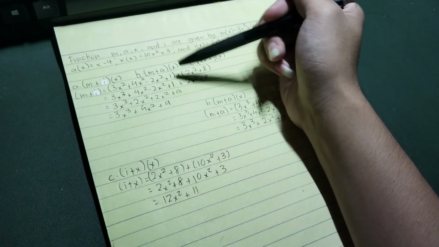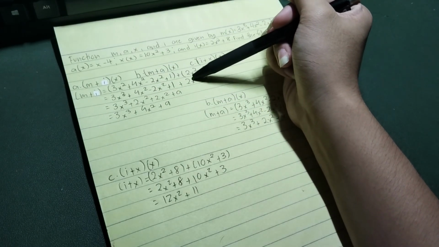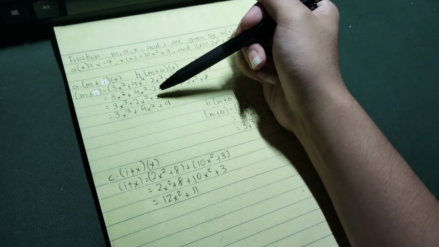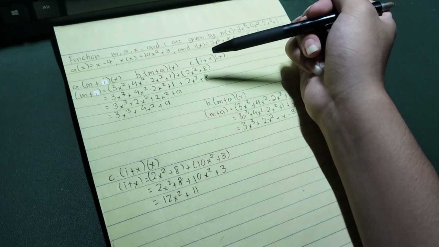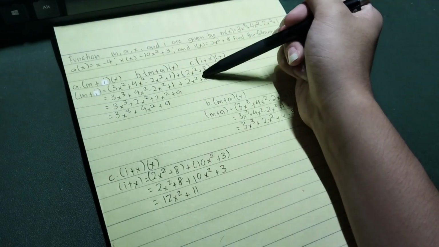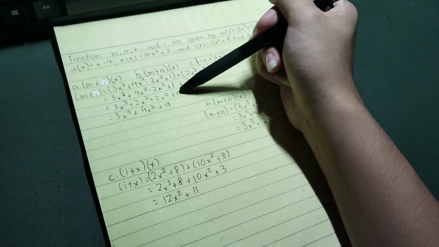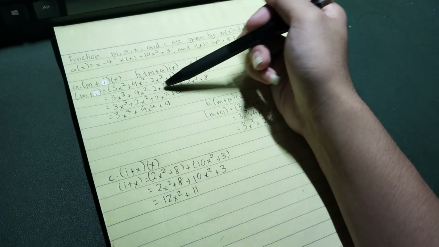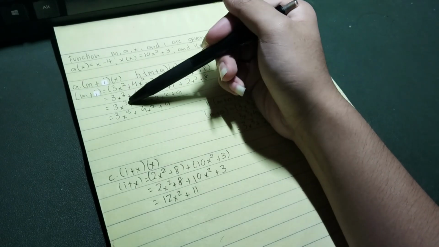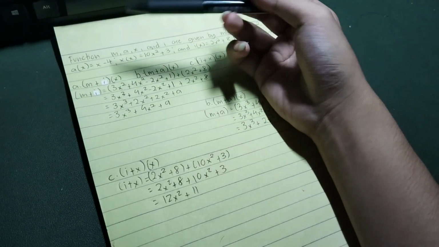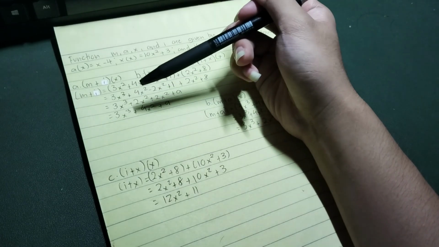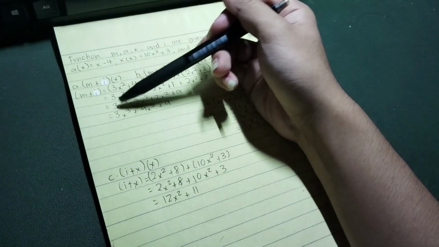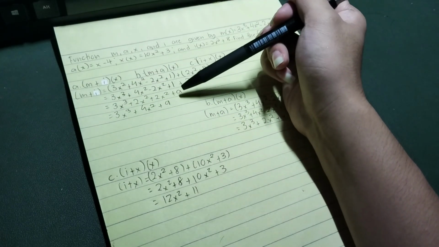And then since we also have another 2x raised to 2 that came from the value of i, bring it down, and then we have the constants 1 and 8 that will give us positive 9. And since the two 2x raised to 2 terms have the same degree, we're just gonna combine them again. Since they are both positive, that would give us positive 4x raised to 2. Then bring down the 3x raised to 3 and then positive 9.